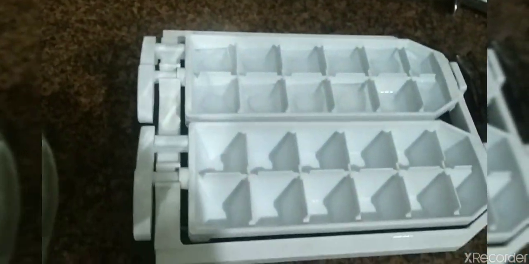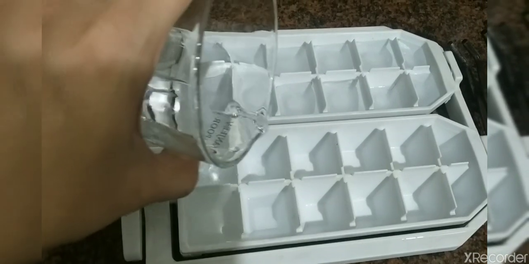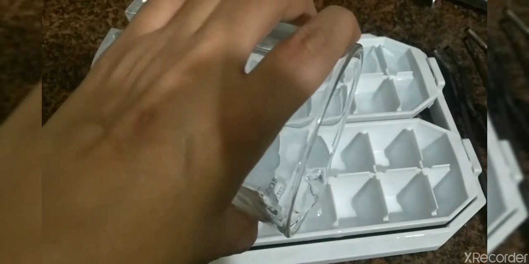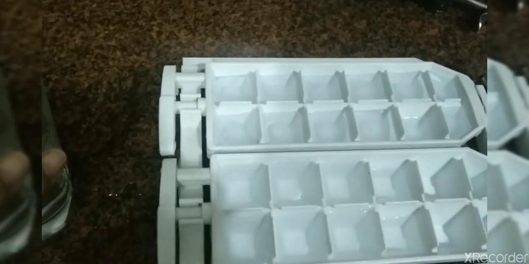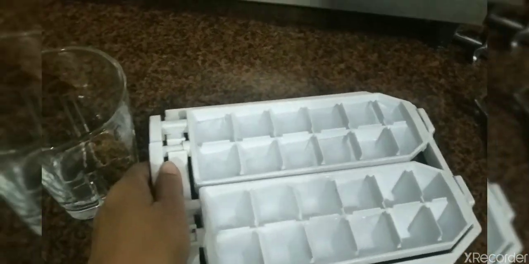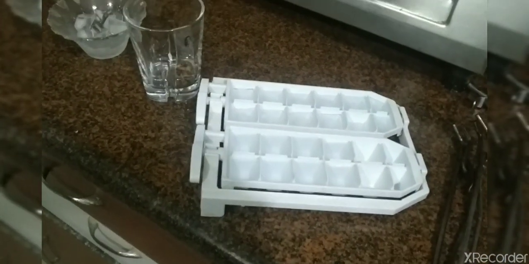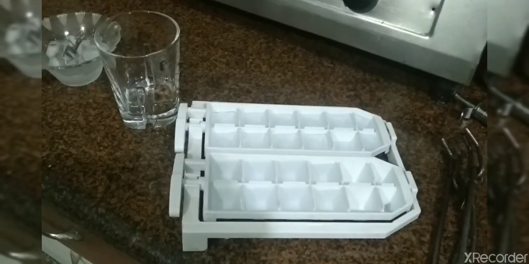Now for the next change of water, let's fill this ice tray with water and keep this tray in the refrigerator and observe it after a certain time. Let's see what happens.